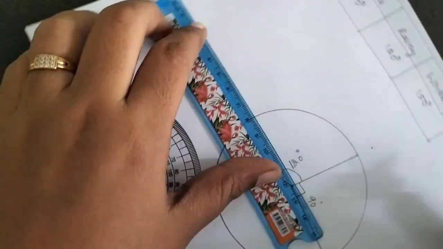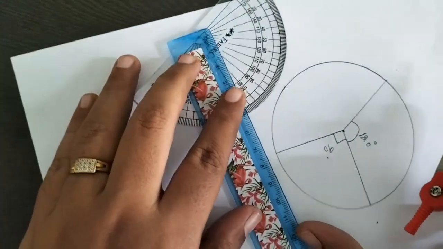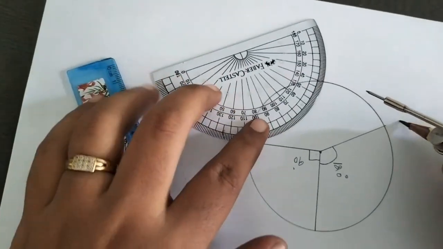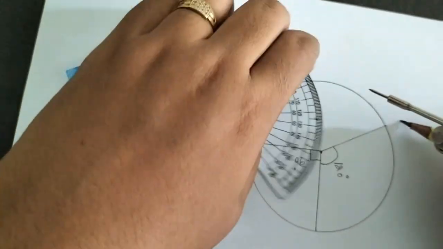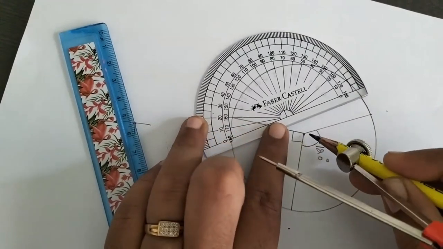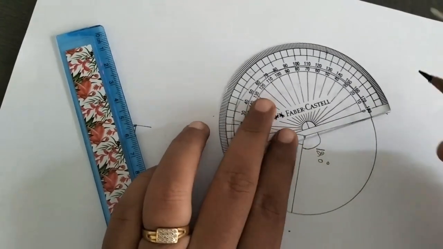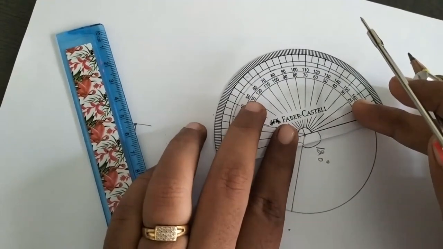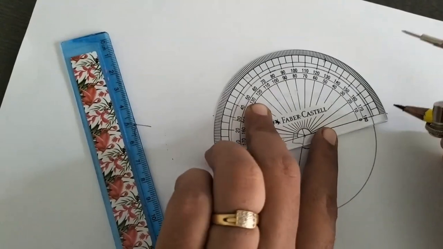Now the next value is winter, 150 degrees. Rotate the paper. The 120 degree line we have drawn will become the baseline. Keep the protractor at the midpoint, such that the 120 degree line is the baseline. As usual, start from 0 degrees.